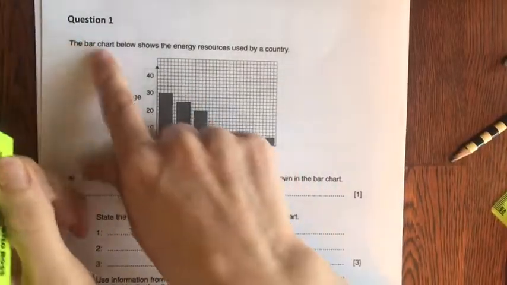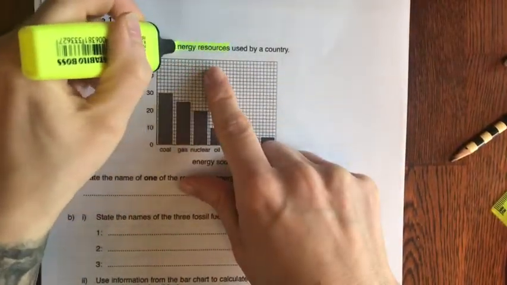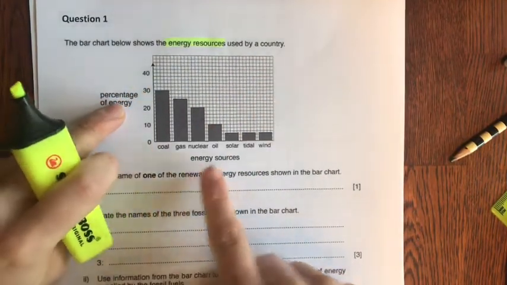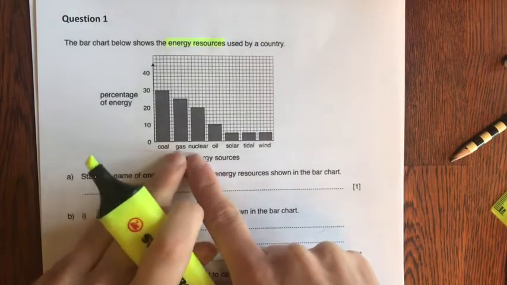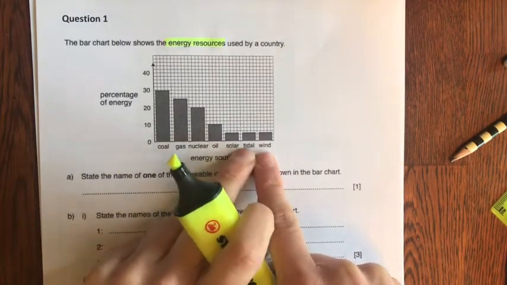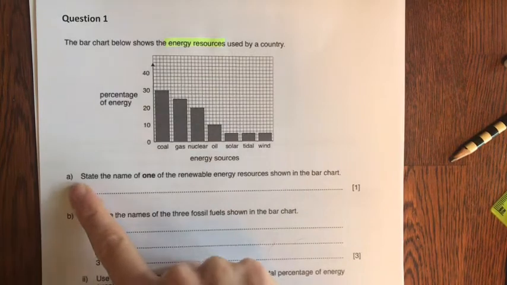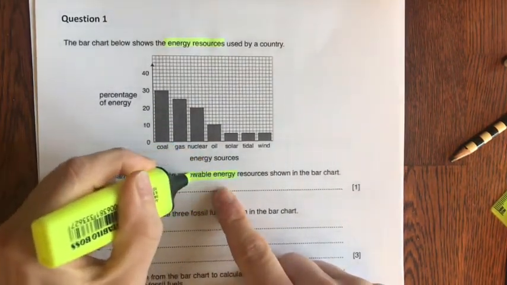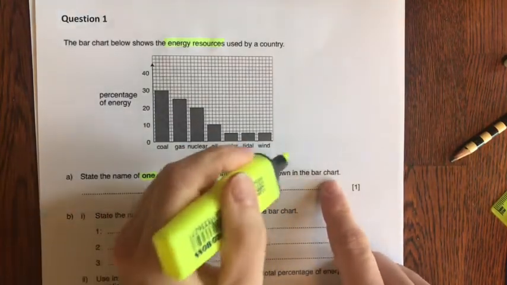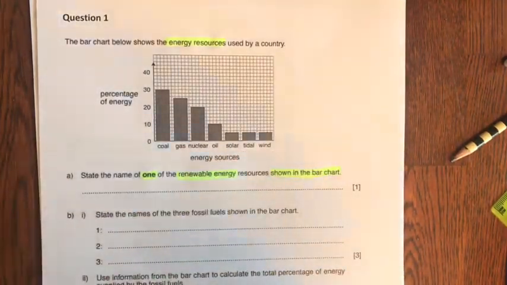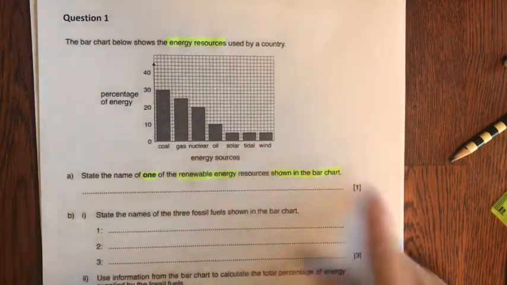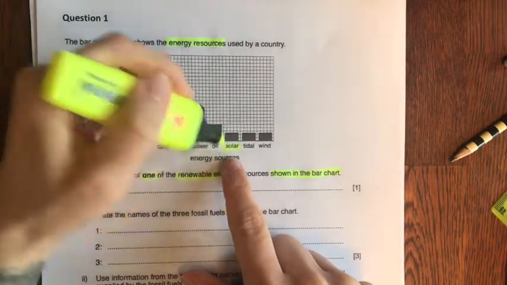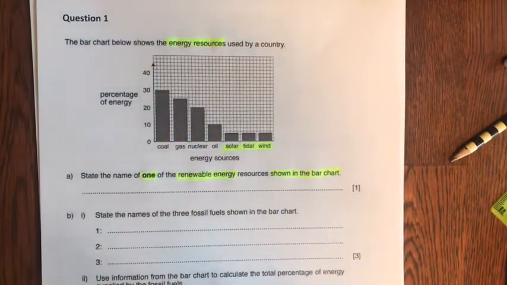Question 1. The bar chart below shows the energy resources used by a country. So there's the percentage of energy, and then there's the energy sources: coal, gas, nuclear, oil, solar, tidal and wind. Question A. State the name of one of the renewable energy resources shown in the bar chart. And it's really important you don't make one up, you use one that's here. So we're looking for renewable energy resources. So solar is, tidal is, wind is.